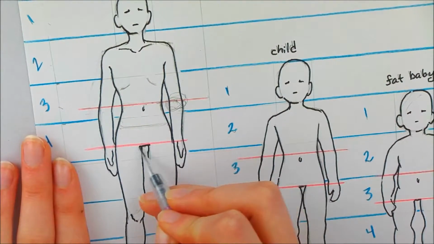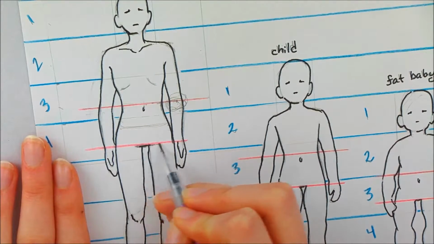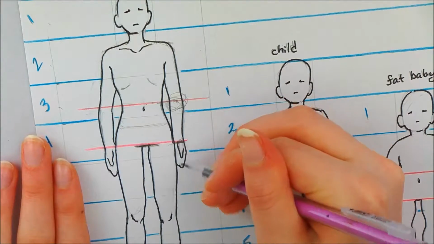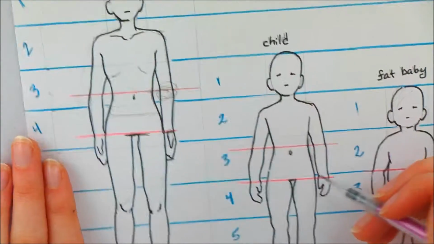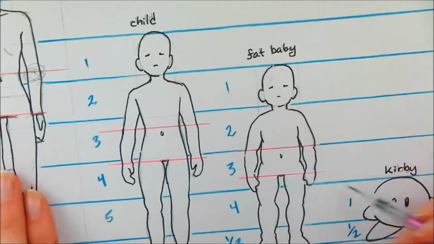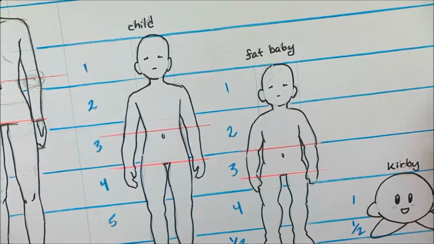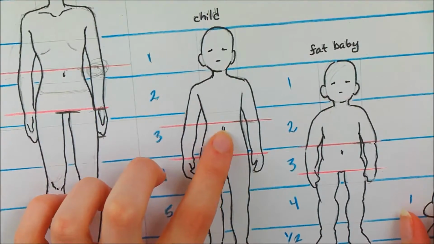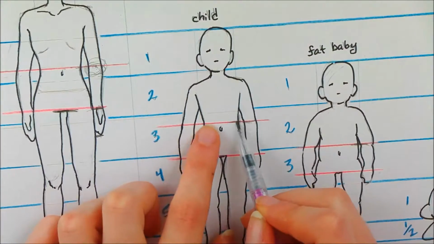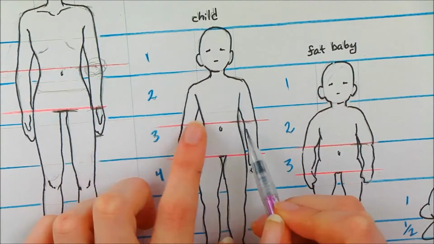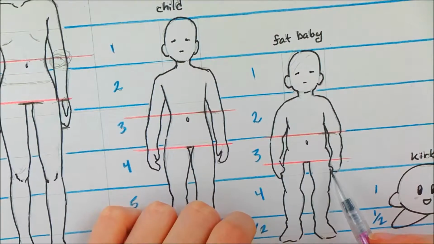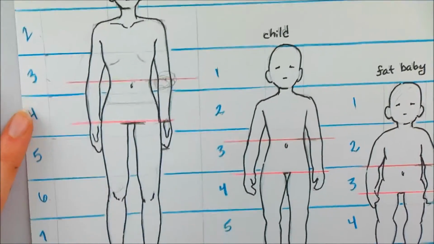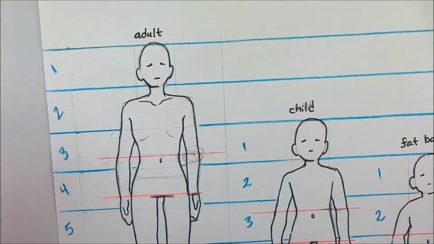And then down here is your crotch, and your hands fall right below the crotch line, and that's the same with the child and the fat baby and pretty much all proportions except for Kirby, because Kirby's not human. And your waist is slightly above your belly button, and it's the smallest point in your body. Unless you are a fat baby, then it might not be the smallest point in your body. But it's mostly the smallest point in your body.